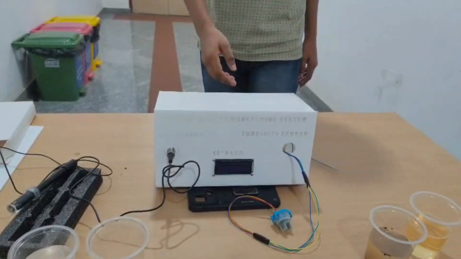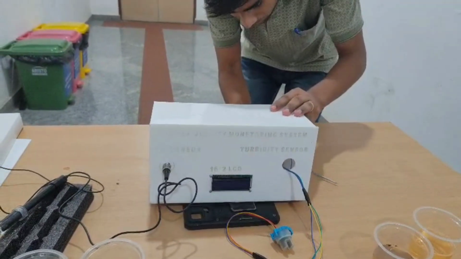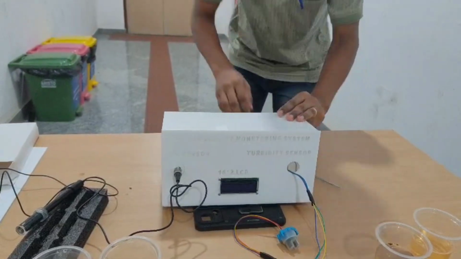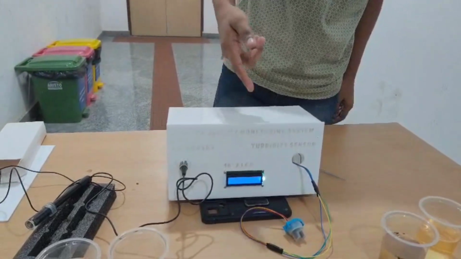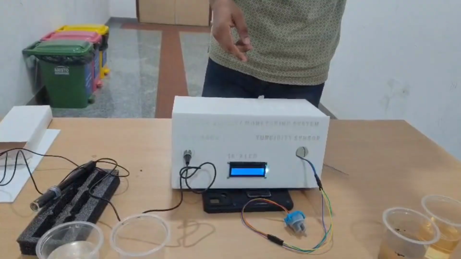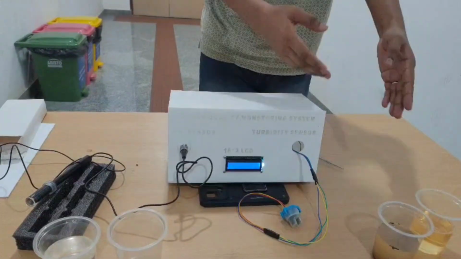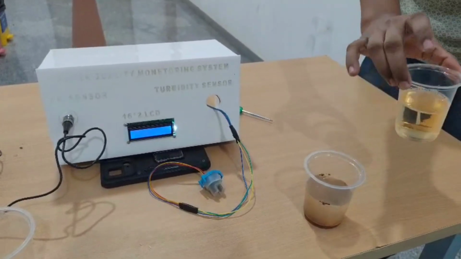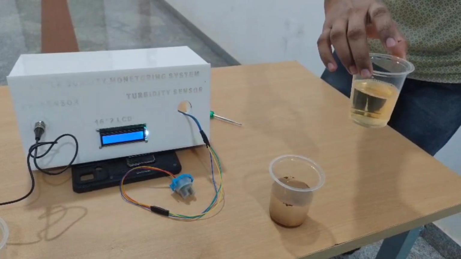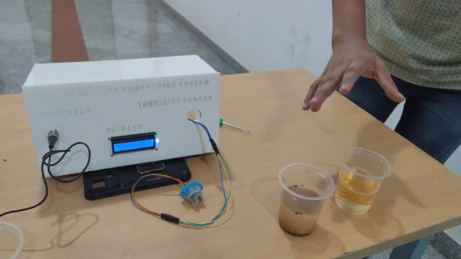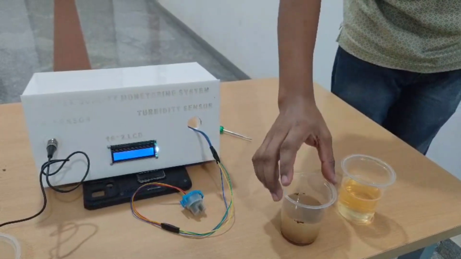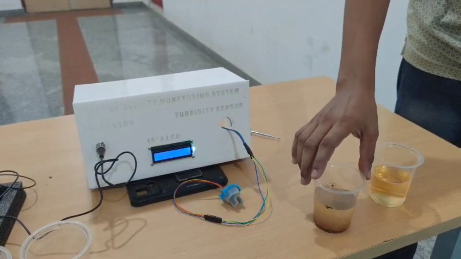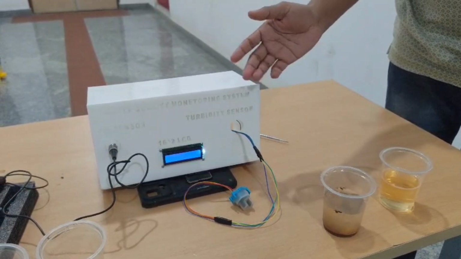Come this way, and I'll give the output of these things. Here you can see, this is the basic water mixture, and this one is the muddy water; we used soil to create muddiness to check our sensors.